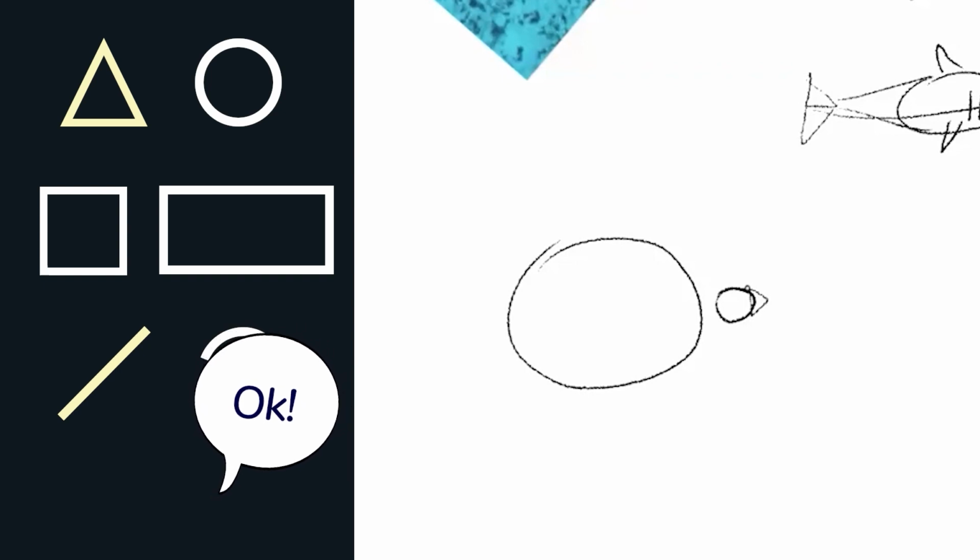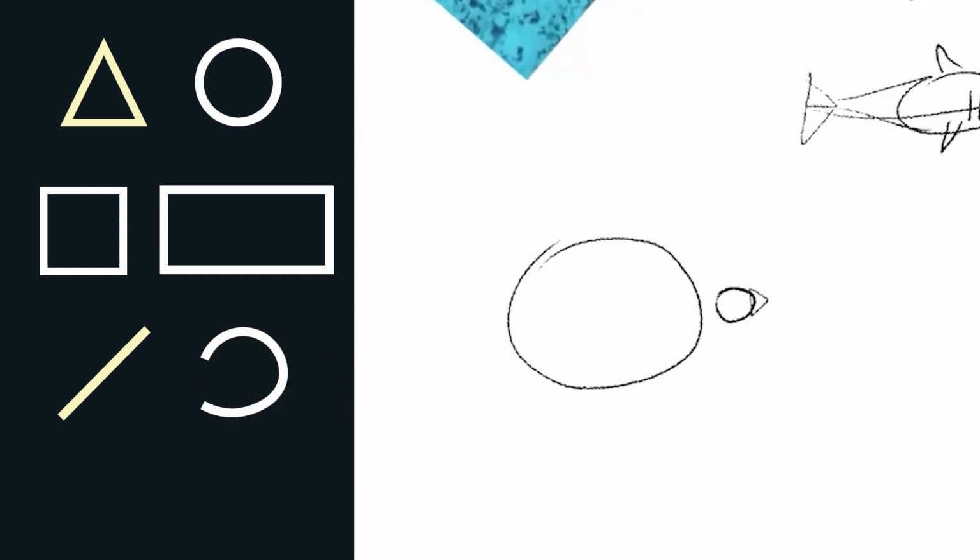Okay. What shape can we use for his arms? One triangle here. Okay. And then he has these legs.